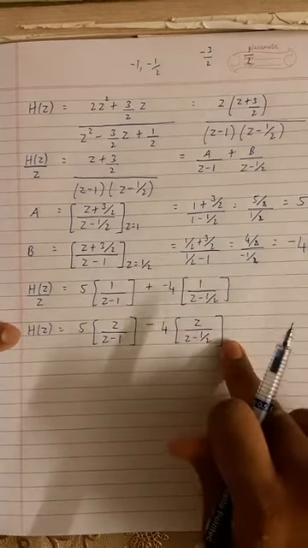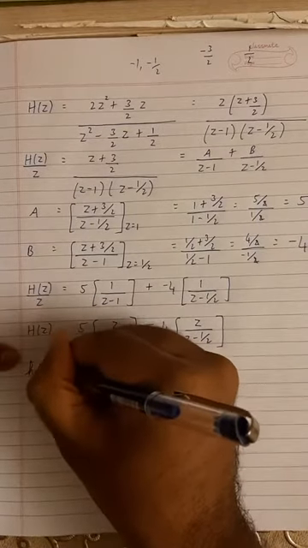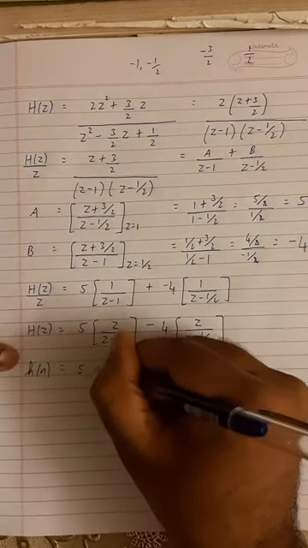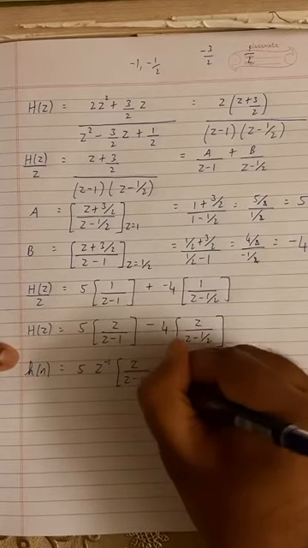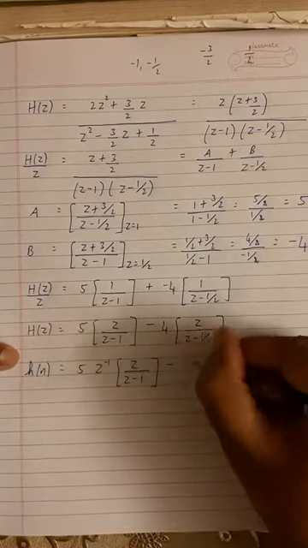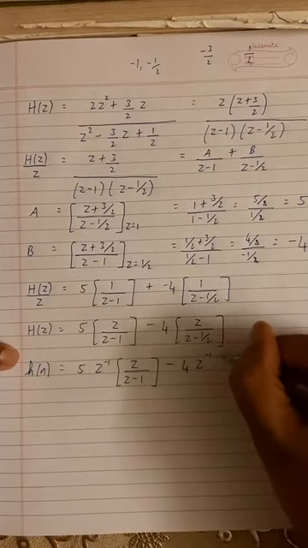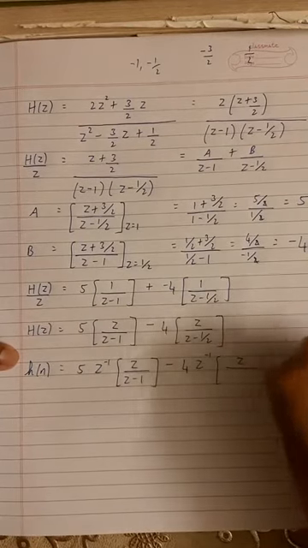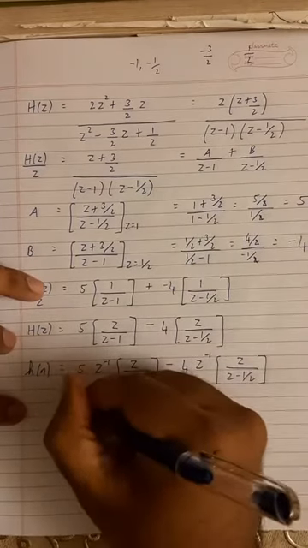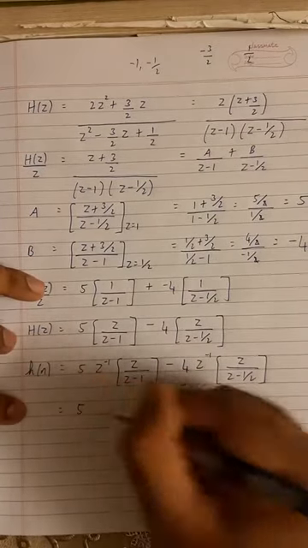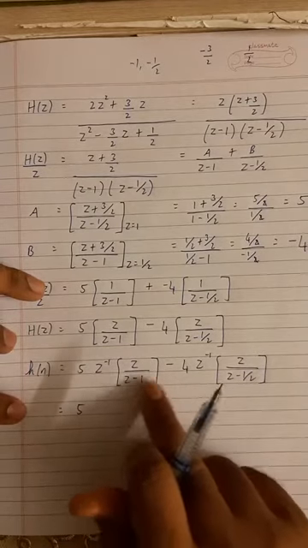Okay, so therefore your h of n is nothing but 5 into z inverse of z by z minus 1 minus 4 into z inverse of z by z minus 1 by 2. And what is z inverse of this?